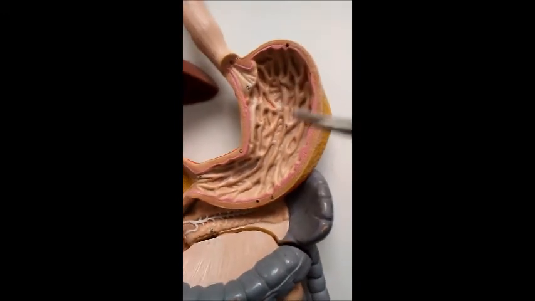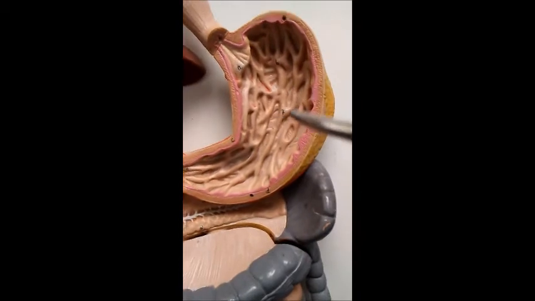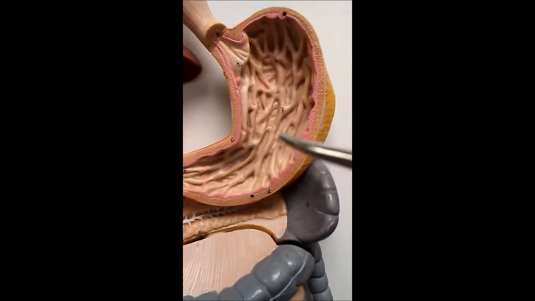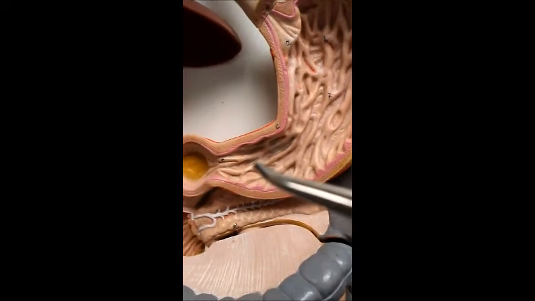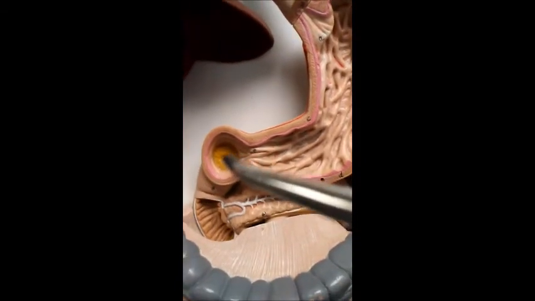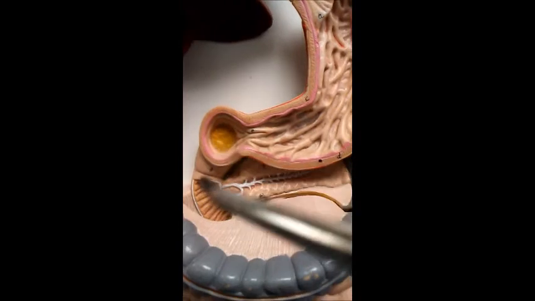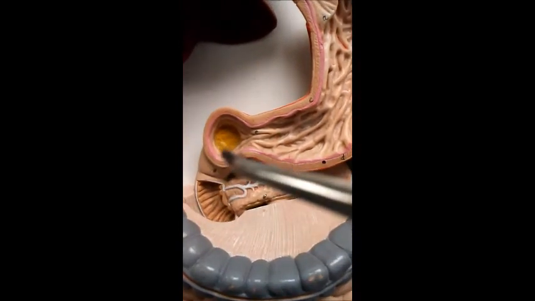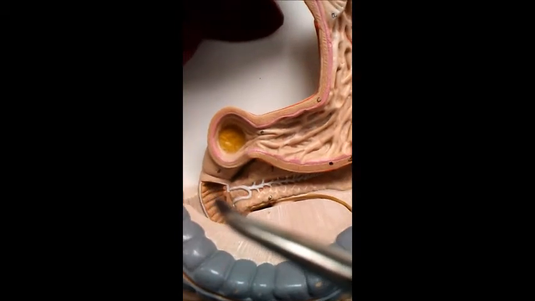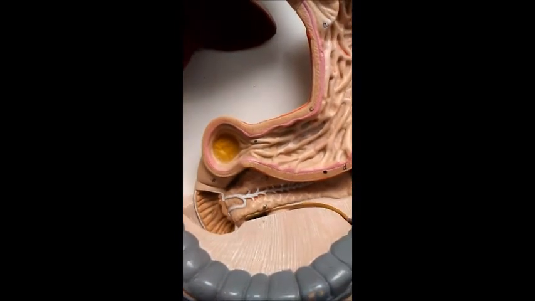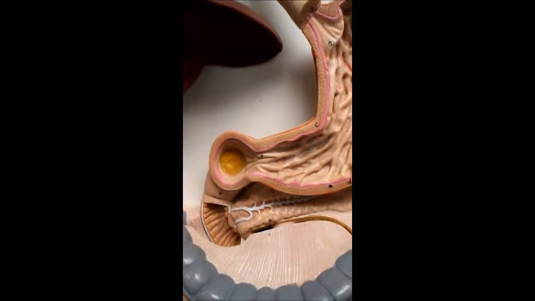The food after digestion in the stomach is released into the small intestine, and the first part of the small intestine in here is known as the duodenum. The duodenum receives two kinds of products.